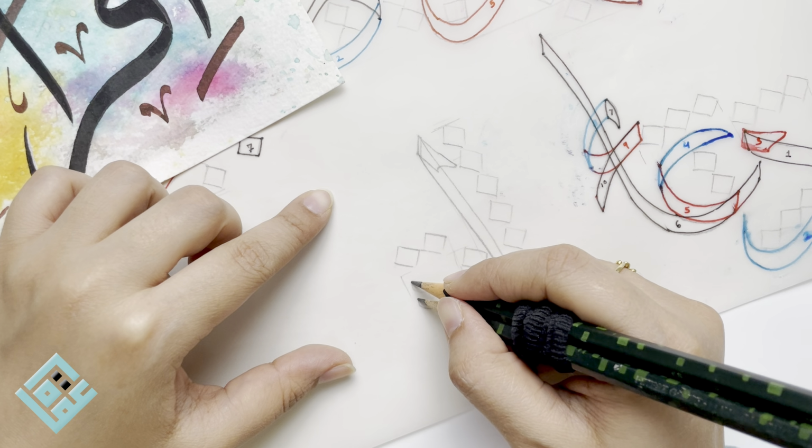Now we'll quickly see the measurements and the starting and end point of every letter. This is the starting point and this is the end point. We will mark for alif first, and we already know, as I said, if I make a straight line from here, there will be a space.